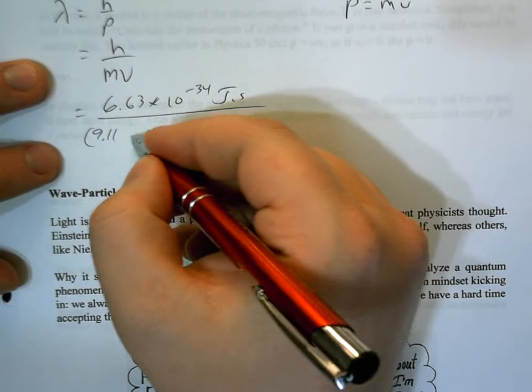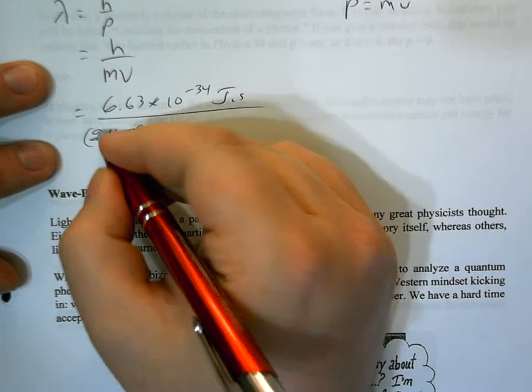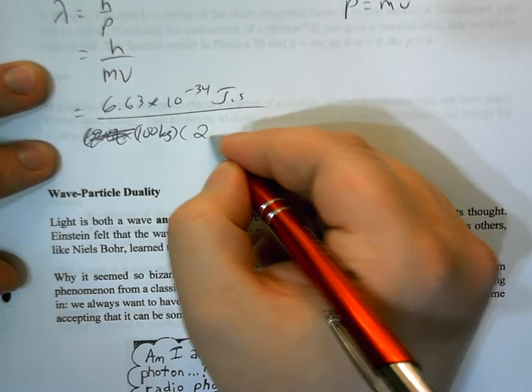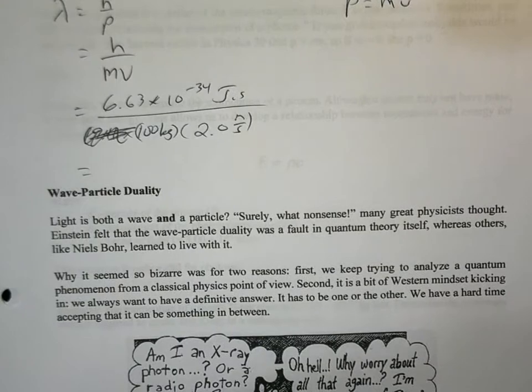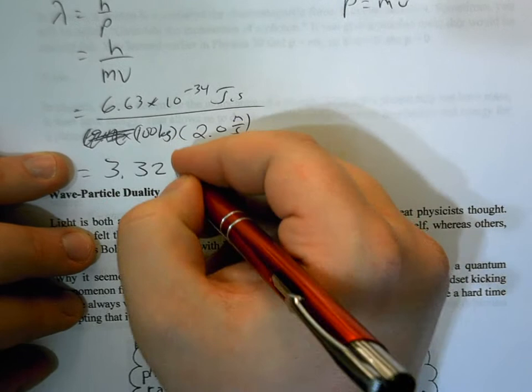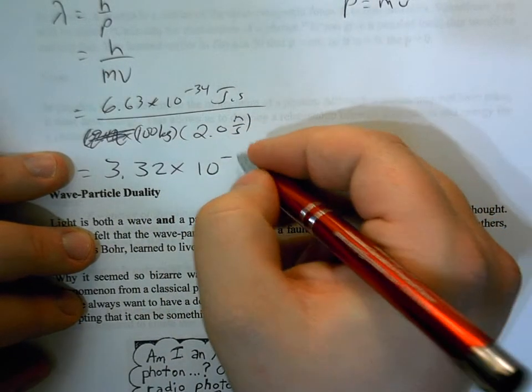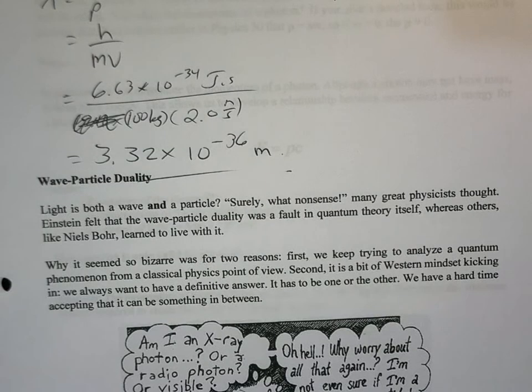We have the mass, or sorry, not the mass of the electron. We've got that mass of 100 kilos for the person. We'll scratch that out. And then we have their speed of 2 meters per second. So you can probably already see this wavelength is going to be really, really small. What we're going to get is an astoundingly small 3.32 times 10 to the minus 36 meters. So a 100 kilogram person walking at 2 meters per second has a wavelength of about 3.32 times 10 to the minus 36 meters.